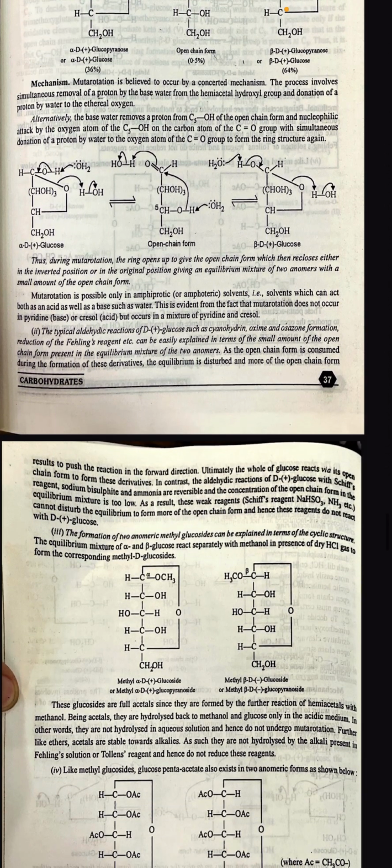The typical aldehydic reactions of glucose, such as cyanohydrin, oxime, and osazone formation, reduction of Fehling's reagent, etc., can be explained in terms of the small amount of the open chain form present in the equilibrium mixture of the two anomers. Hence, as the open chain form is consumed during the formation of these derivatives, the equilibrium is disturbed. Most of the open chain form pushes the reaction in the forward direction. Ultimately, the whole glucose reacts via its open structure to form these derivatives.